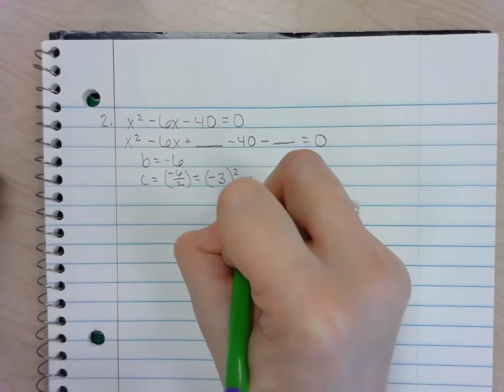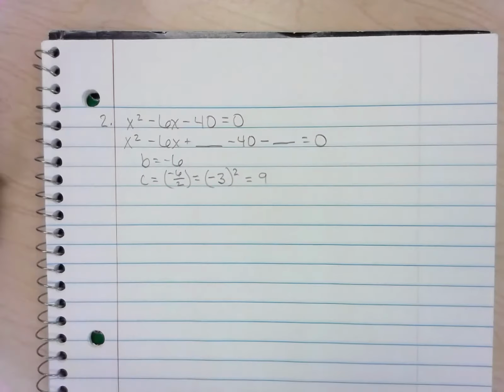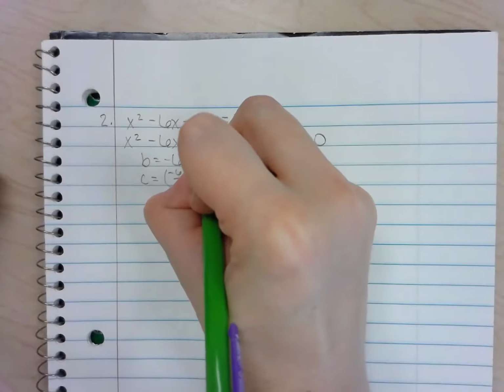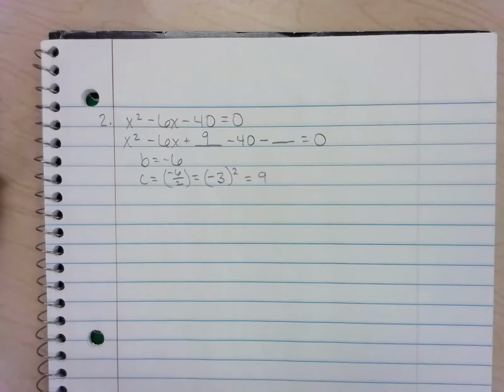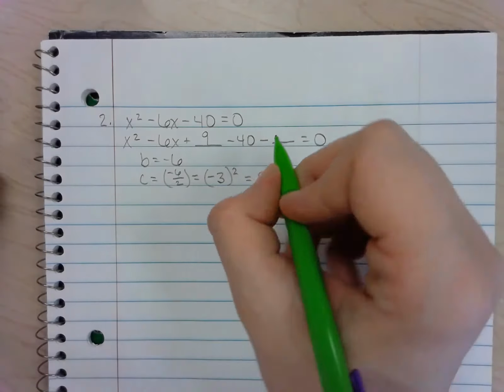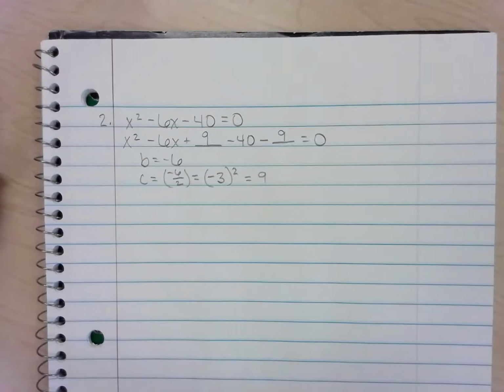Be sure when squaring negative numbers you include parentheses. Negative 3 squared is 9. So that is the value that will complete our square. We're going to add it to make the perfect square trinomial and subtract it to make this equal and balanced to what it originally started.